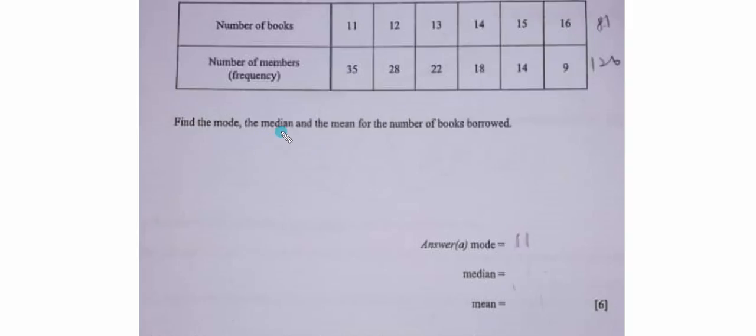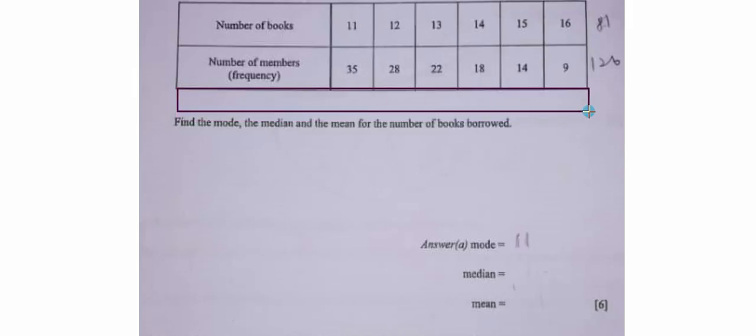Okay, now this question, find the means, very simple. Now find the means. Let's talk about the mean first.